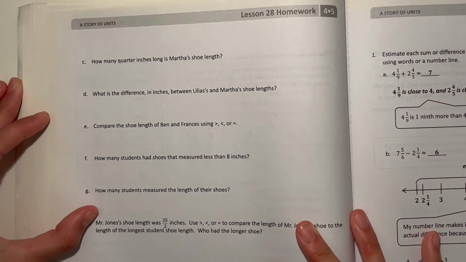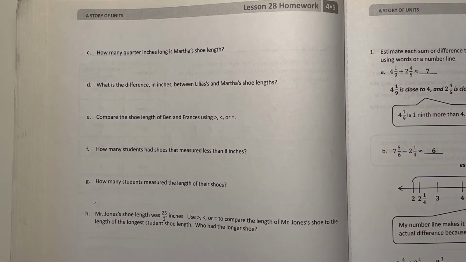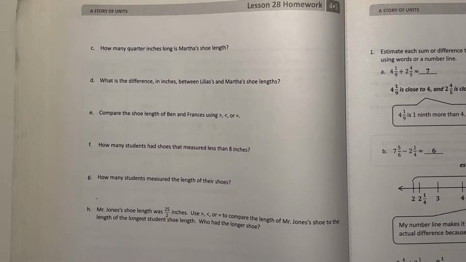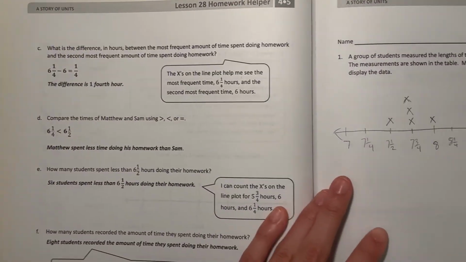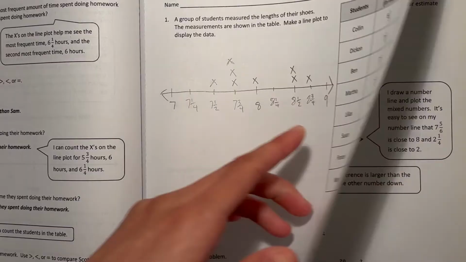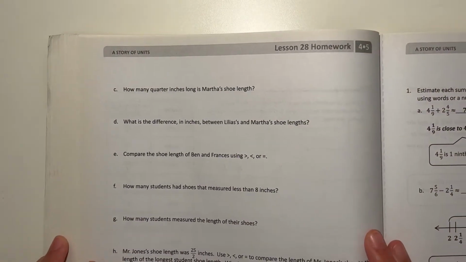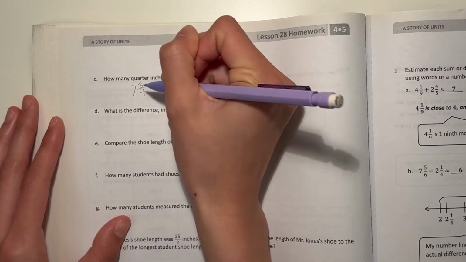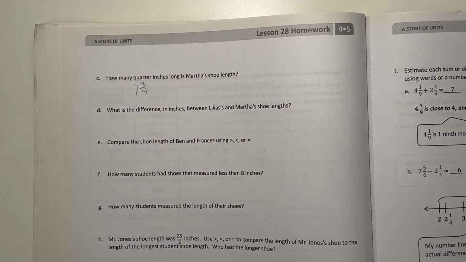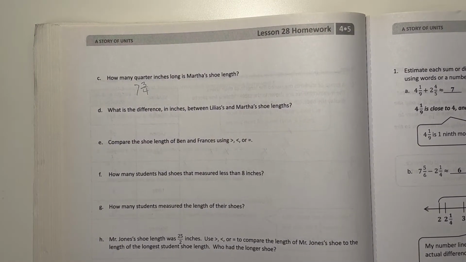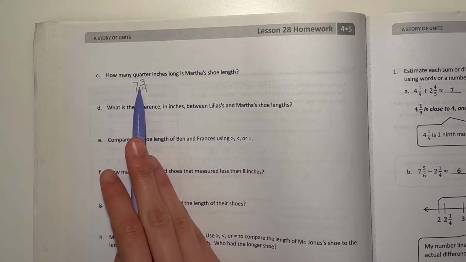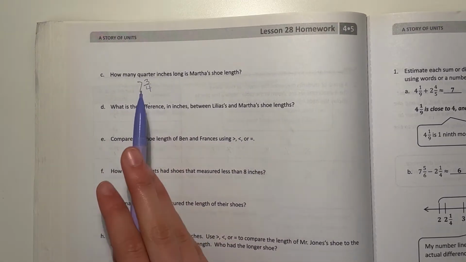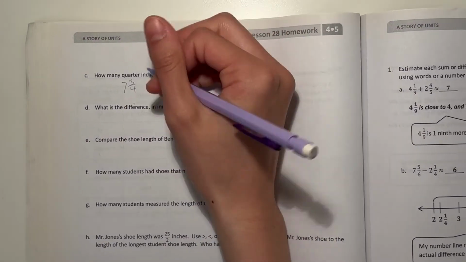C. How many quarter inches long is Martha's shoe length? Alright, so we have to go back. 7 3/4. So quarters means fourths. So it's asking how many fourths are in 7 3/4. So what we're doing here is changing 7 3/4 into an improper fraction.